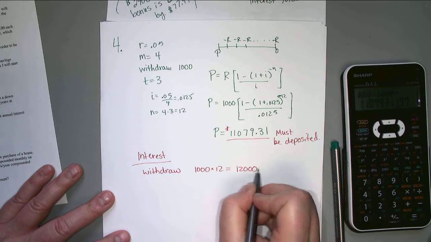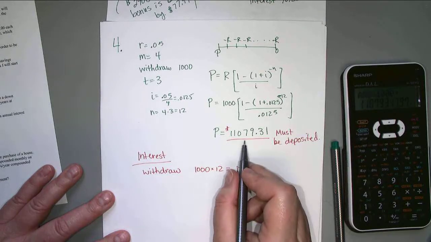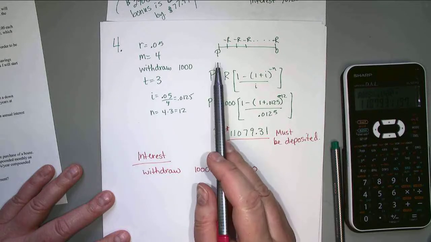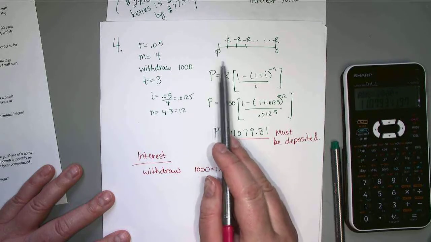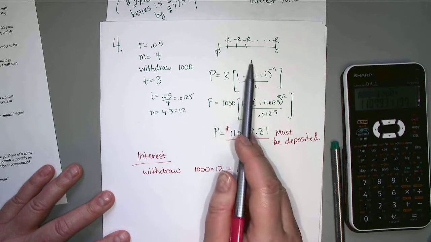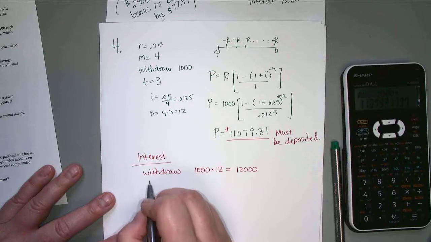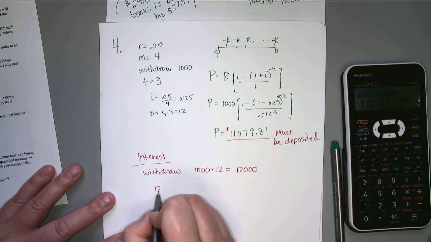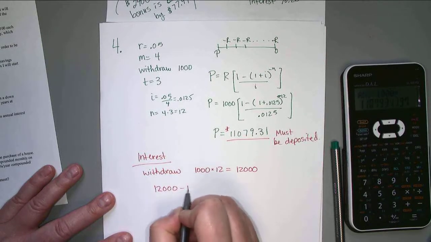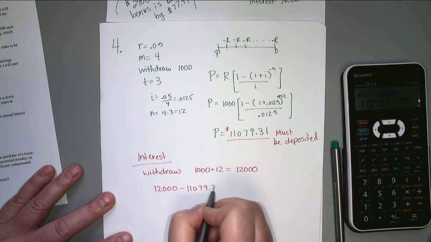So you withdrew more than you put in. Well, that makes sense because you put it in here and you don't withdraw the whole thing, so you do earn a little bit of interest. So interest is going up, but the total amount is going down because you're taking out more than the interest. So you withdrew 12,000 altogether and you put in the 11,000.